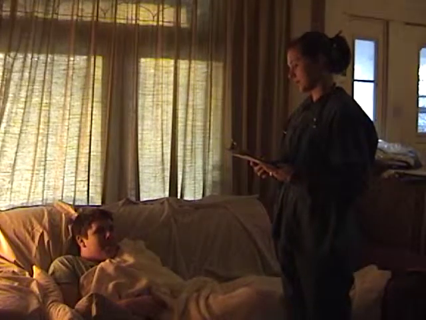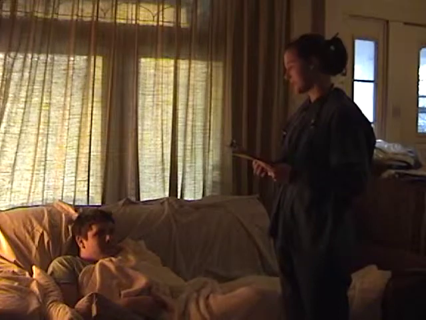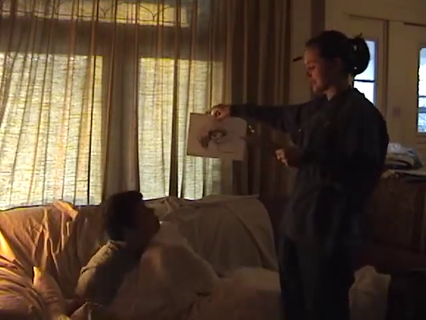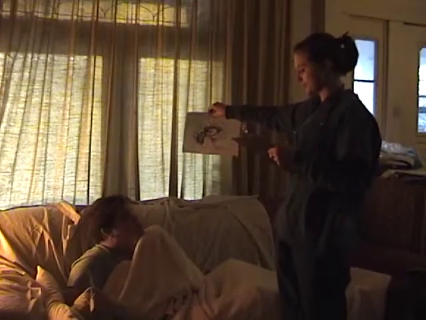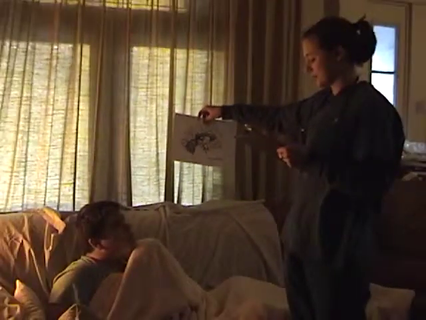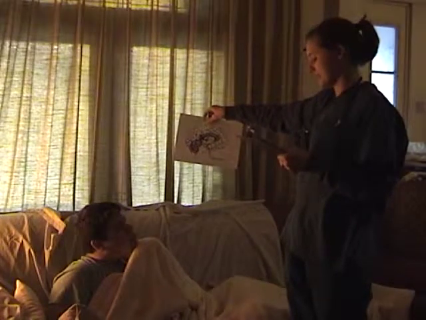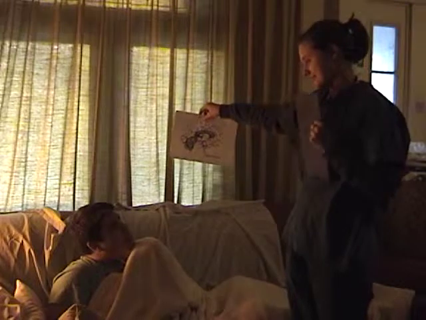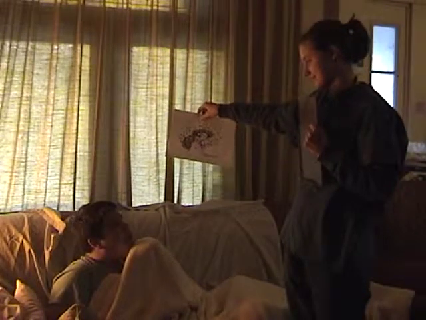What's that hippocampus thing anyway? Well, your hippocampus, that's the red part right there, is a part of your brain and controls experiences being converted into the long-term memory. We believe you're going to have a problem with making new memories from now on. Well, that's the first thing I've learned about the hippocampus.